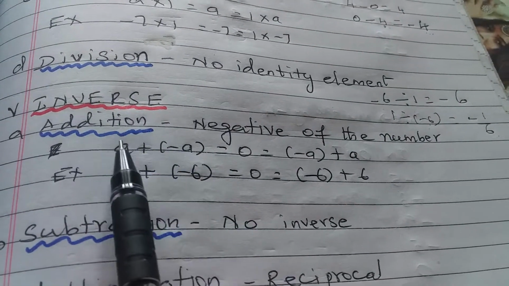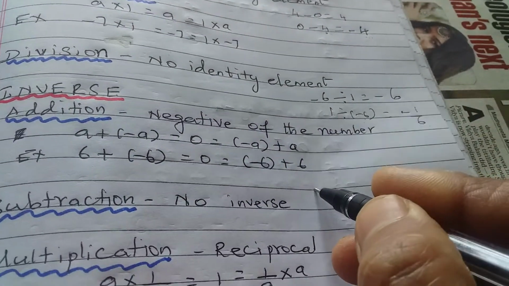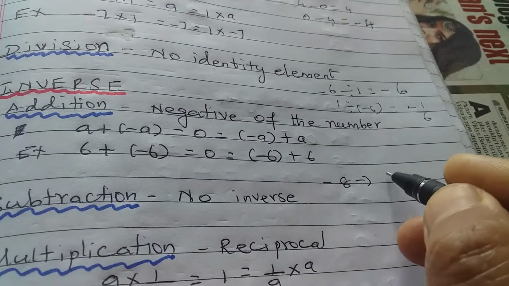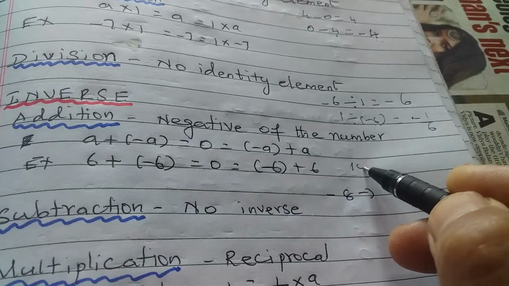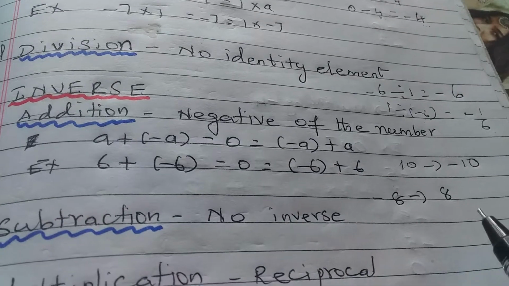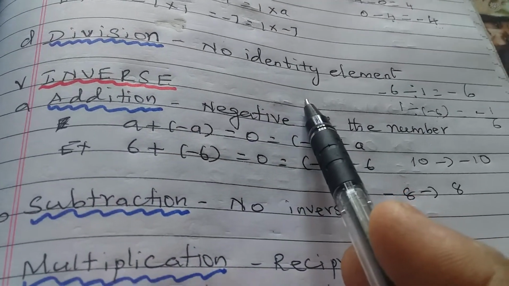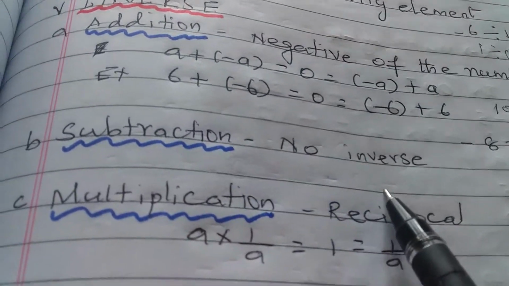So the negative of a number is obtained by just changing the sign. For example, what is the negative of -8? It is +8. The negative of +10 is -10. You have to change the signs to get the negatives. Now subtraction, as there is no identity element, even subtraction has no inverse.